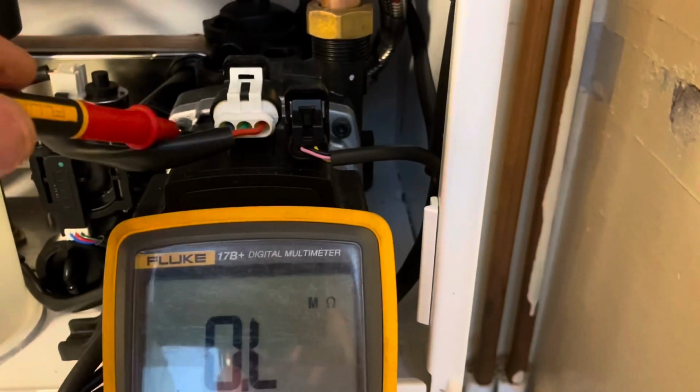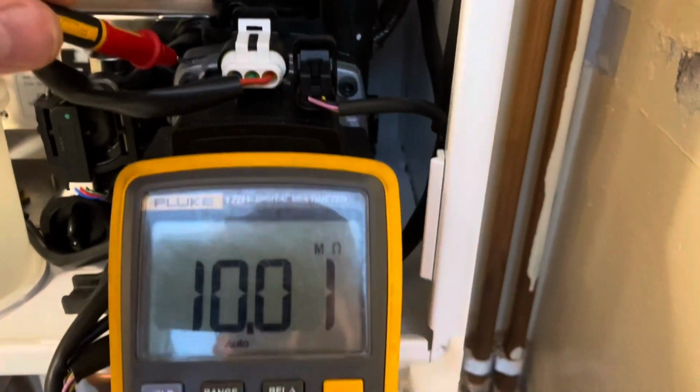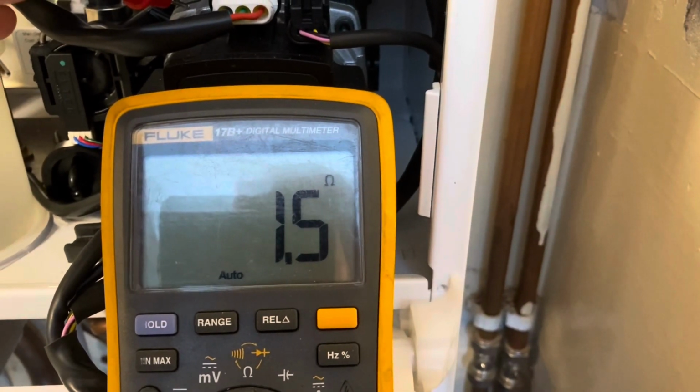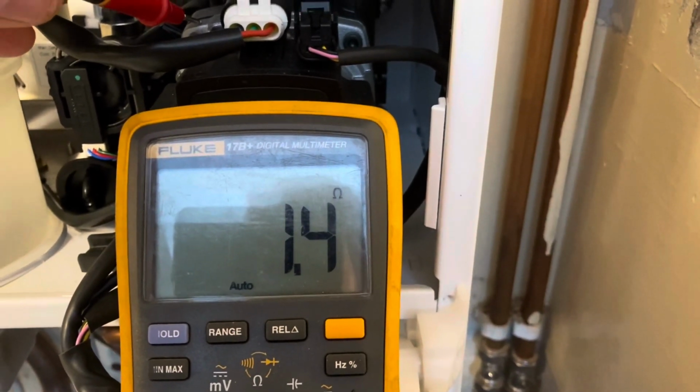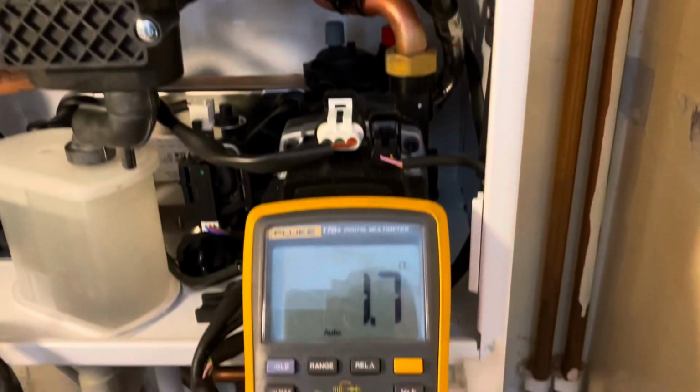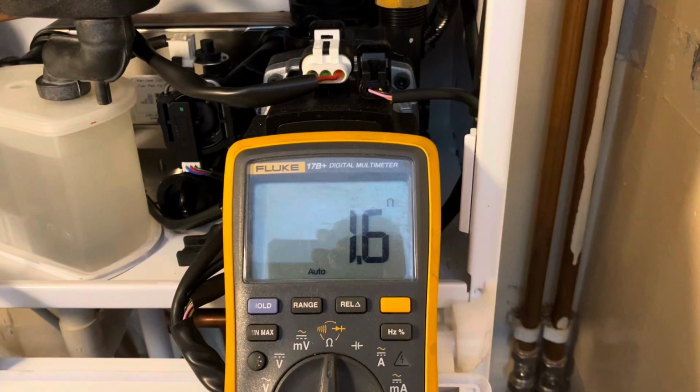I'll carry on while it's working. Pump. Again, that's a good earth connection. We'll go fan. Good connection.